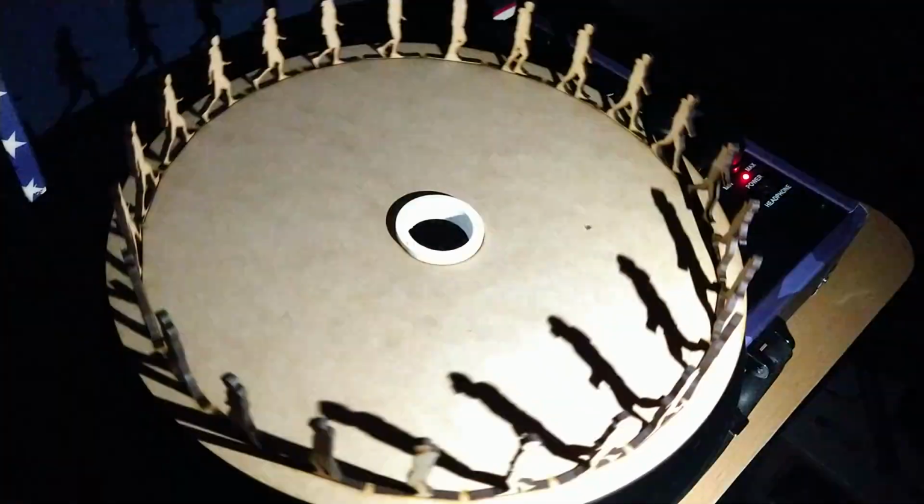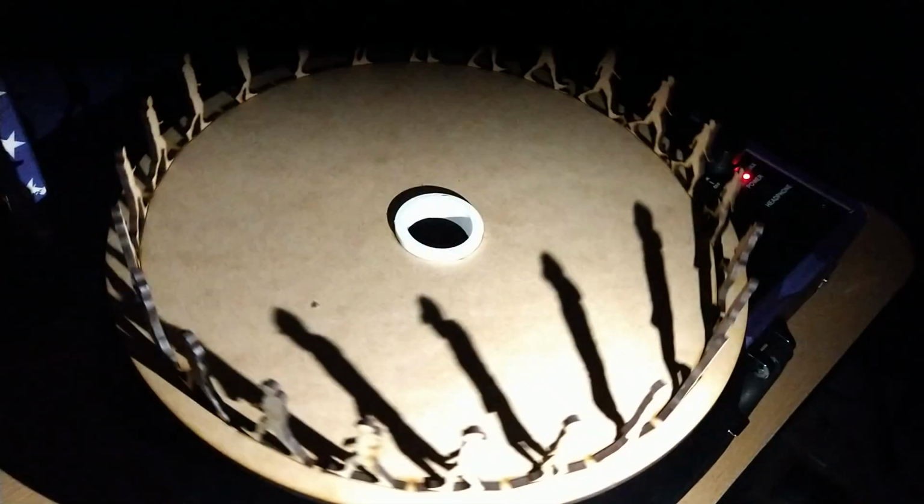Overall, I'm really happy on how this project came out. I'm excited to learn more about zoetropes and develop more complex ones in the future. But that's all for now.